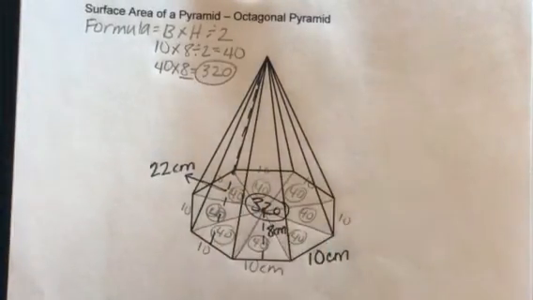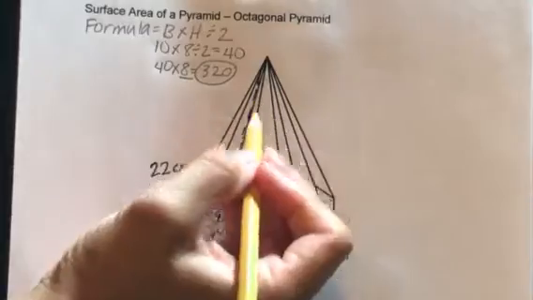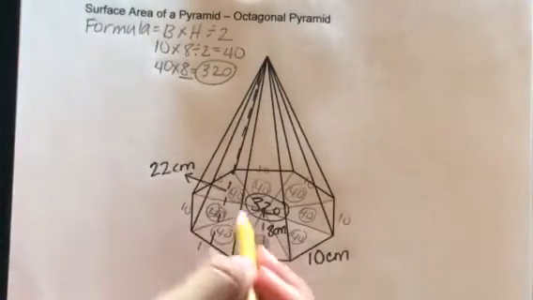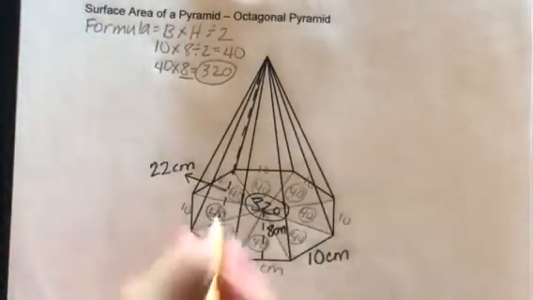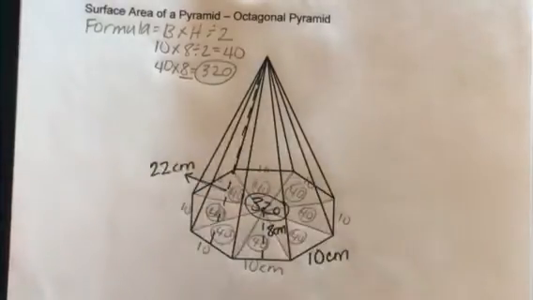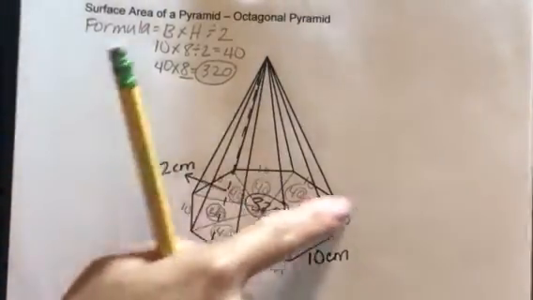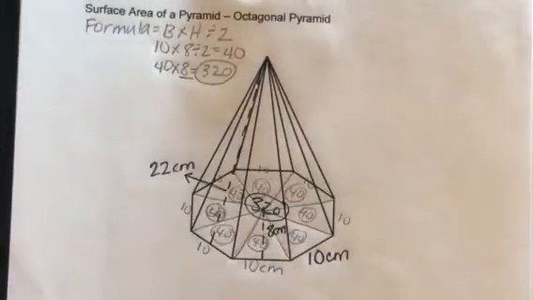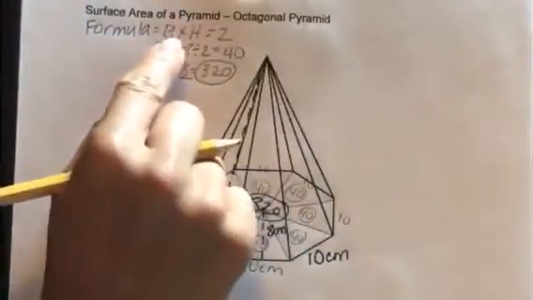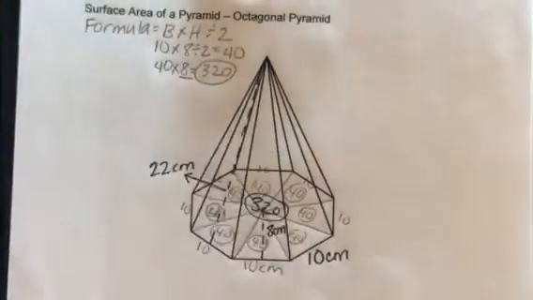All right, the next thing we're going to now solve for is our triangles. And remember, we have 8 triangles that go all the way around, and they form at this point. These 8 triangles are identical to each other. So if we just solve for one, I'm going to know that all the triangles are equal to each other. So we're going to continue to use base times height divided by 2.